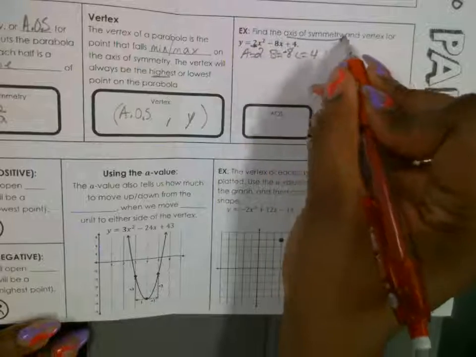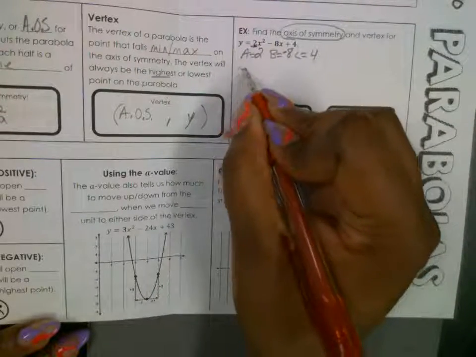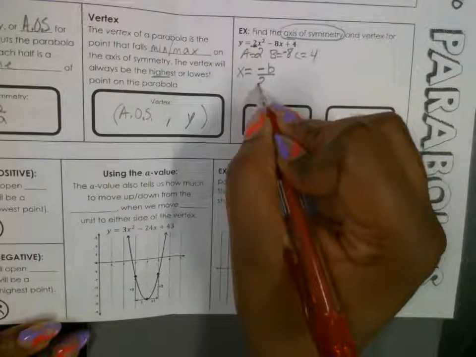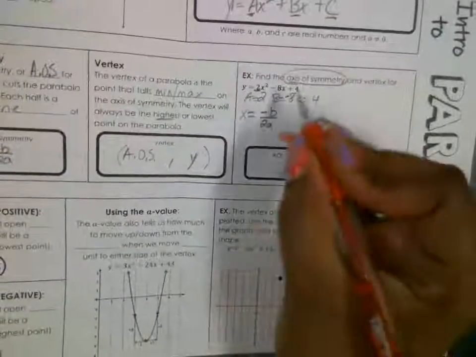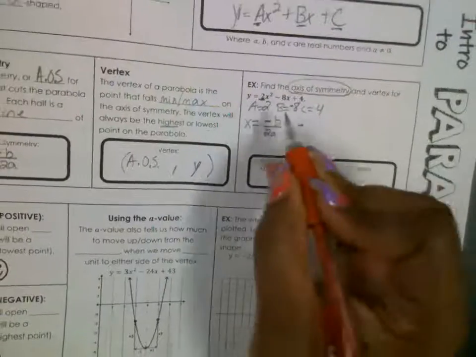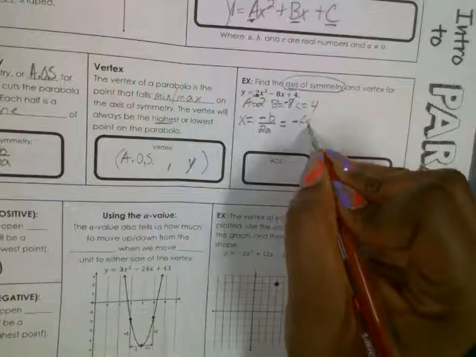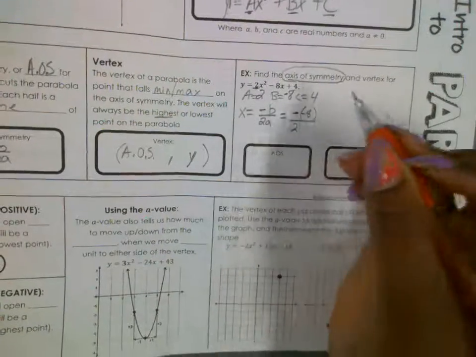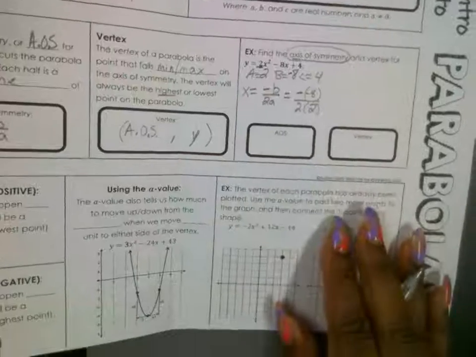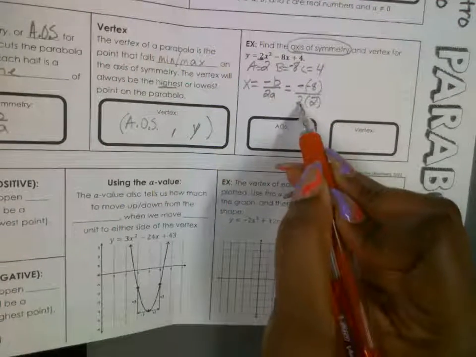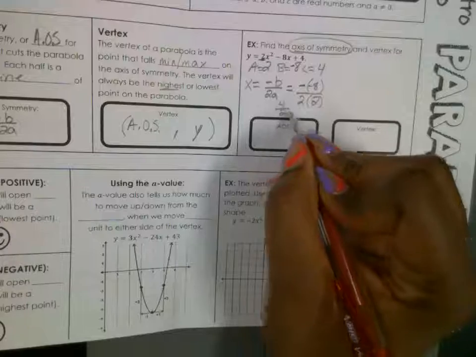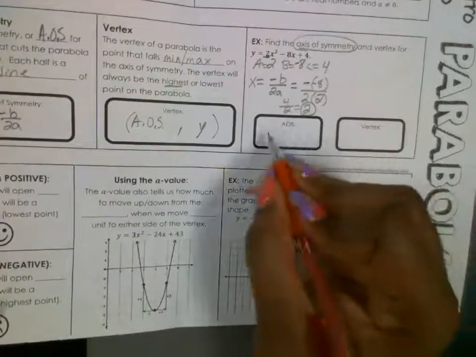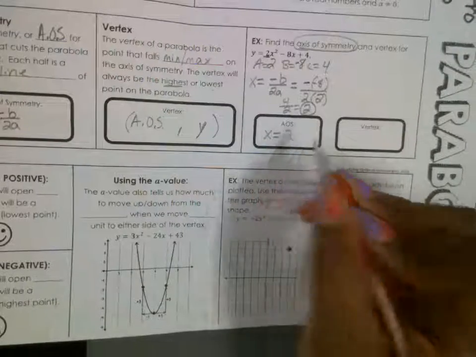So now we're going to use the formula for axis of symmetry, or AOS, which is x is equal to negative b over what? 2a. Axis of symmetry formula. So, all right, let's substitute. We have the negative here. What's our b? Negative 8 on the top. We got 2 times, what's a? 2. Just 2. So this is going to be a positive 8 over 4. What's positive 8 over 4? 2. So your axis of symmetry here is equal to 2.